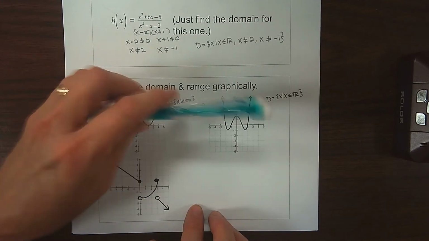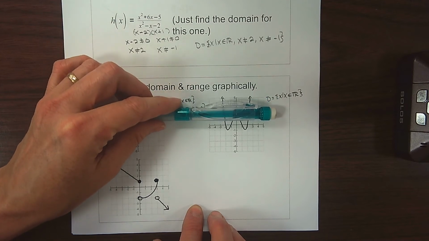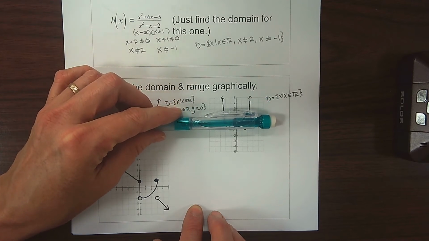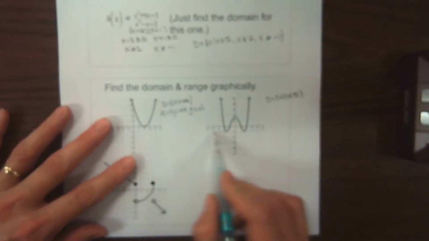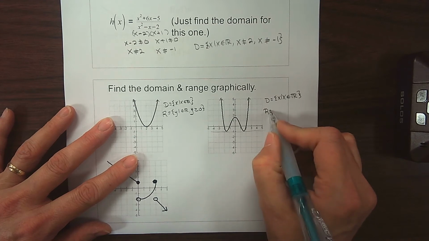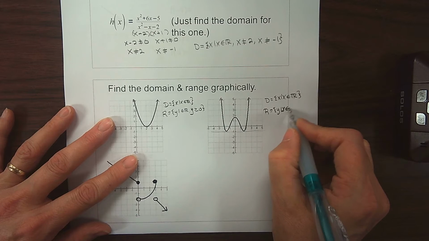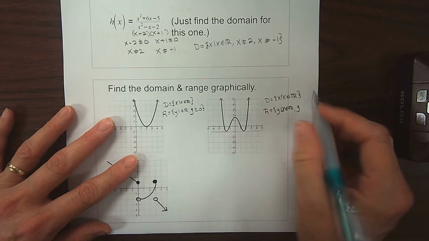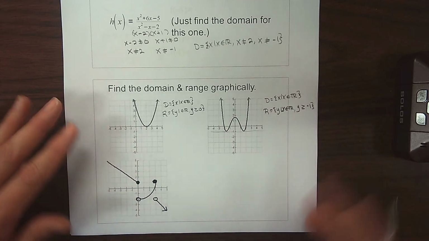Well, once again, in a y sense, the values are getting larger as we work up this way, smaller as we work down this way, but they're only allowed to go down to this line right here, which is where the y is negative 1. So I'm going to say our range is the set of all y's where y is greater than or equal to negative 1.